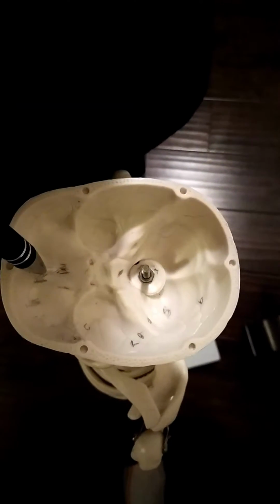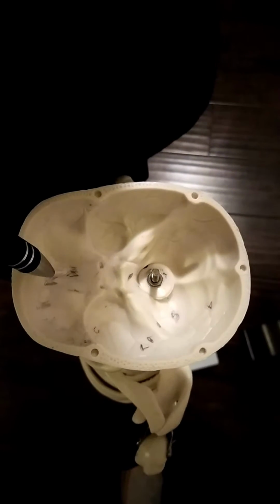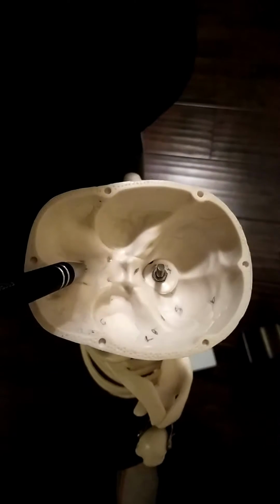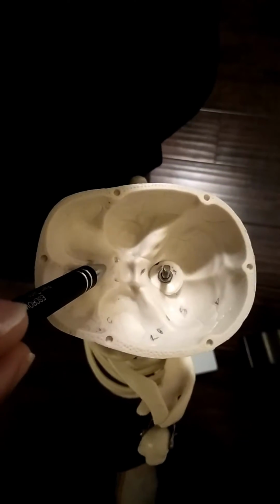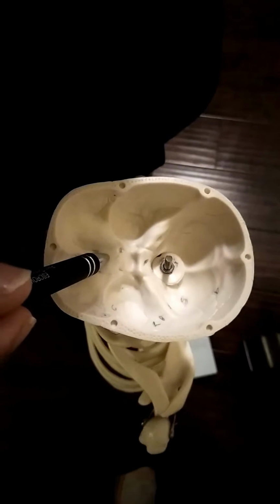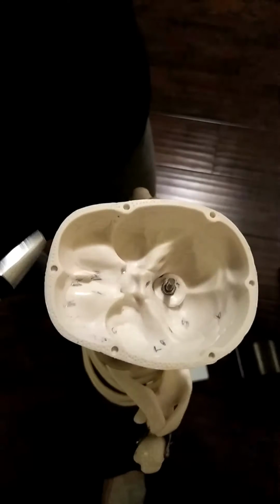What does this do? This is where the falx cerebri attaches to the anterior of the skull, and this is the cribriform plate right here. What passes through those holes is the olfactory nerve.